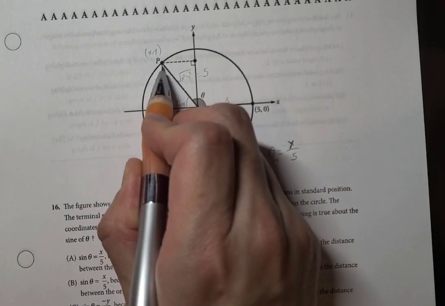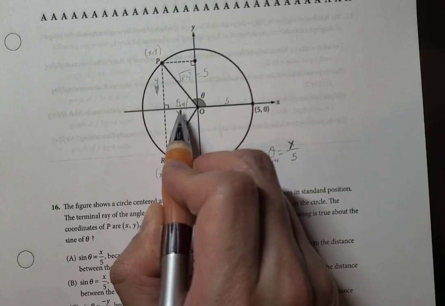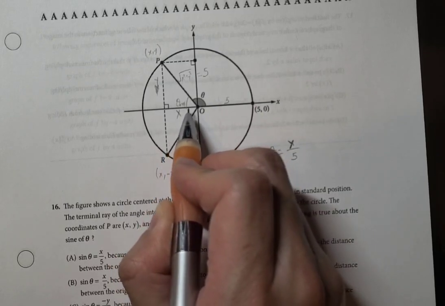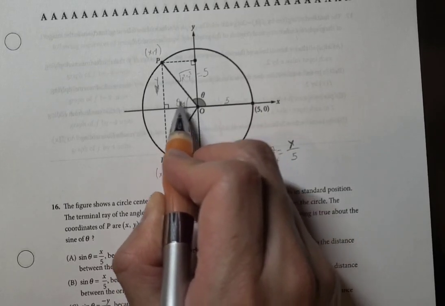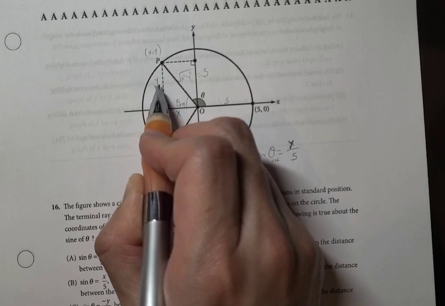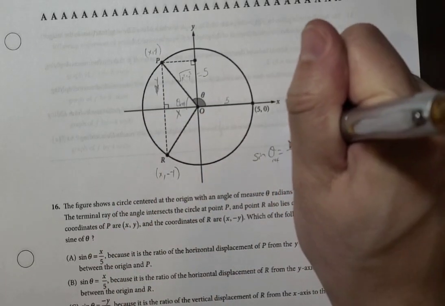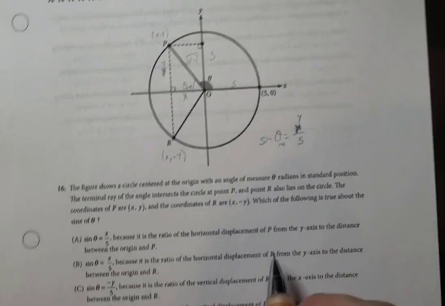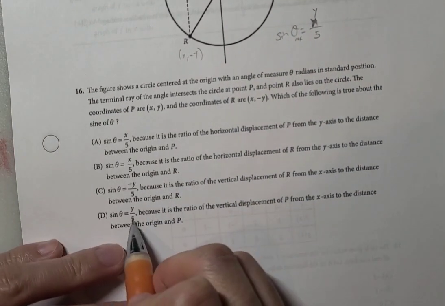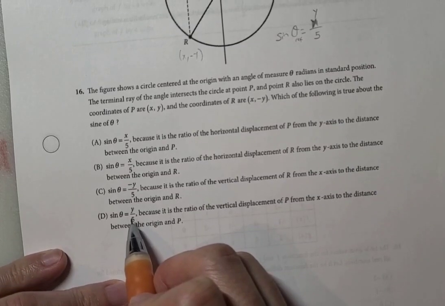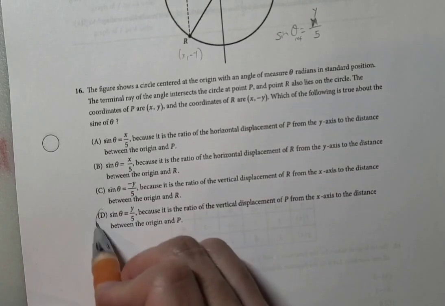So at this point here, our y is positive, so we just leave it as positive. So sine theta is y over 5. And that is the right answer, but let's look at the reasoning.